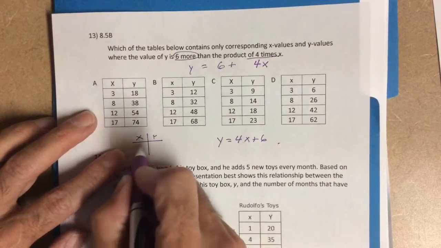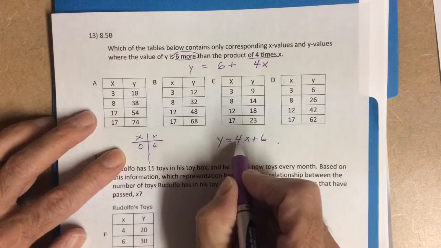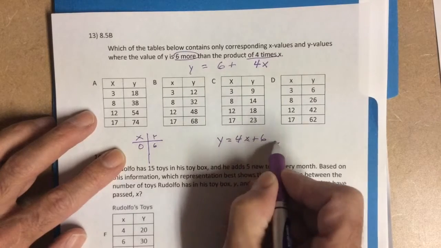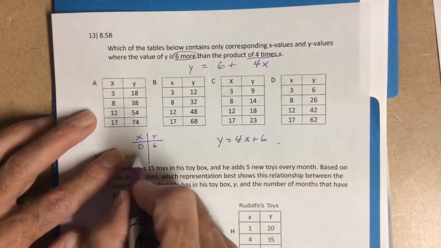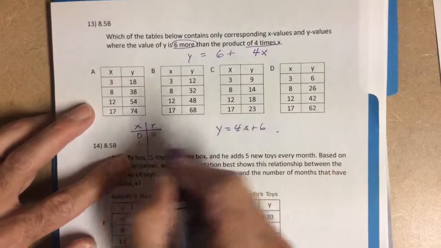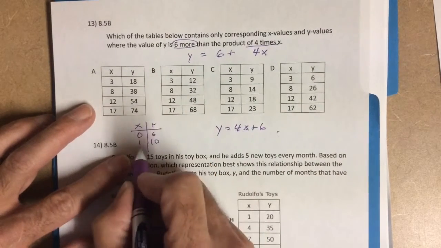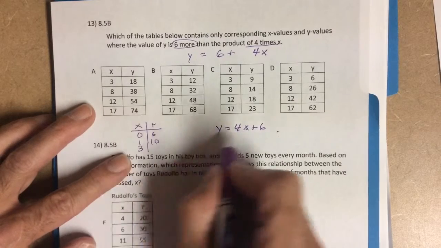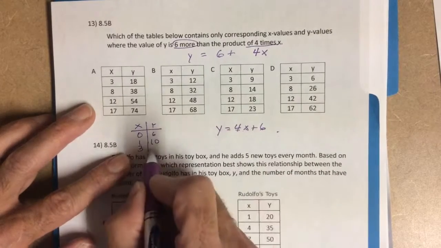For 0, it would be 6. 4 times 0 is 0 plus 6. 4 times 1 would be 4, plus 6 would be 10. Still not helping us. I've got to get up to 3. 3 times 4 is 12, plus 6 is 18.